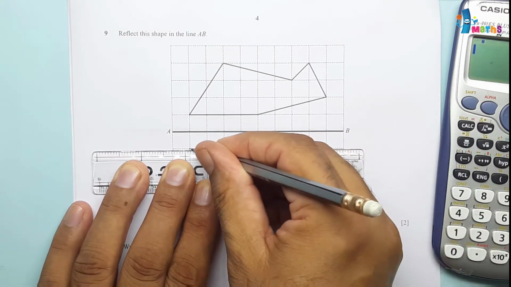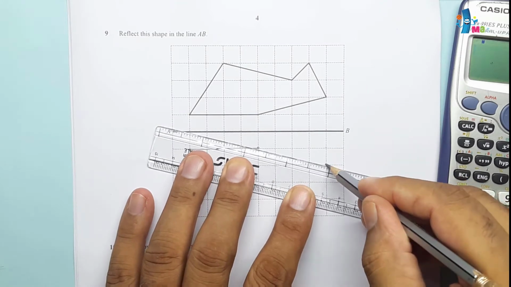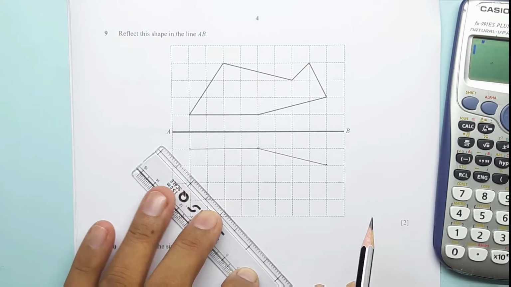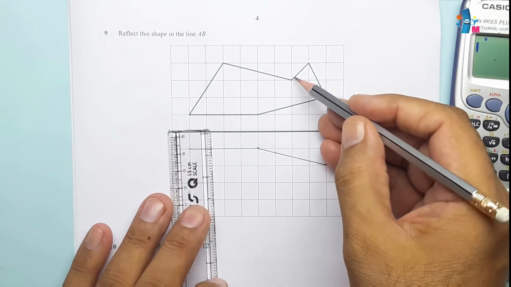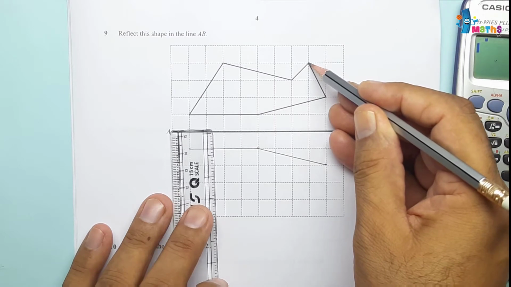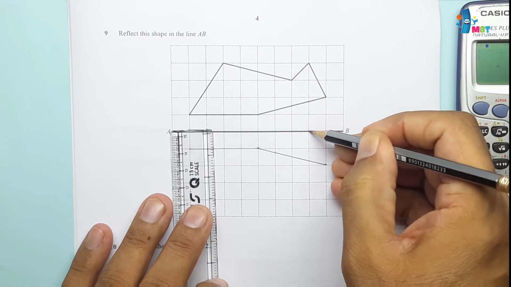So whatever points we found, we are joining also, so that we can get our complete drawing as well. So if we check now this corner, this is 1 2 3 4 units from the line.